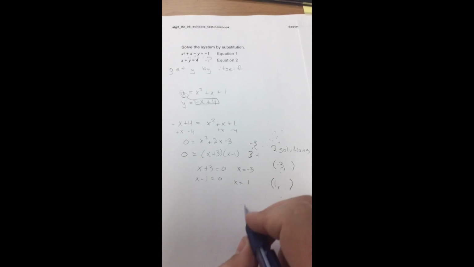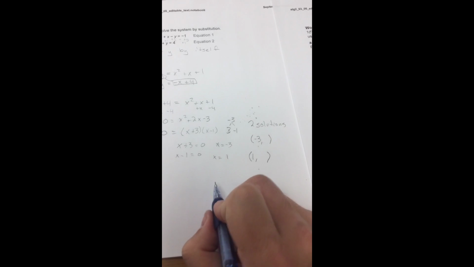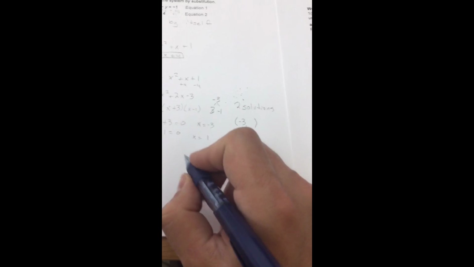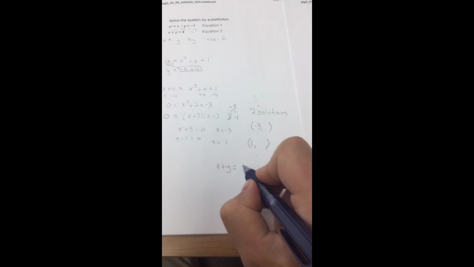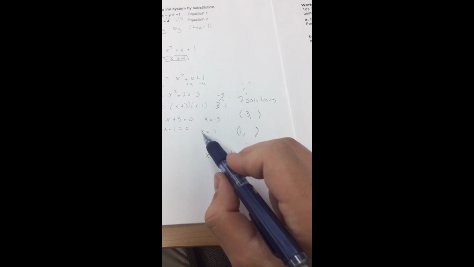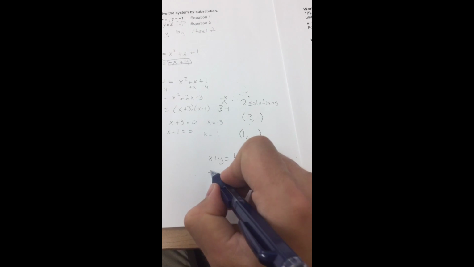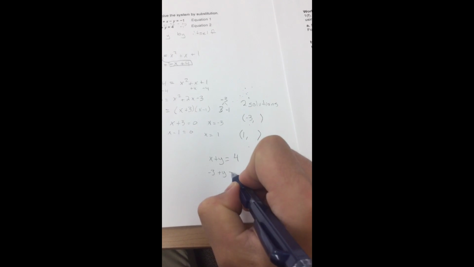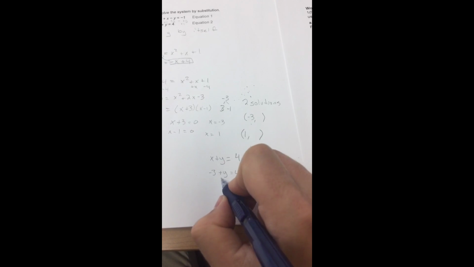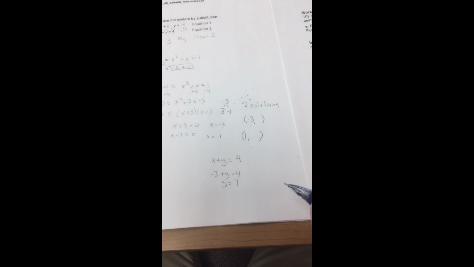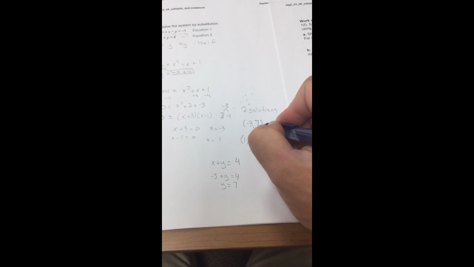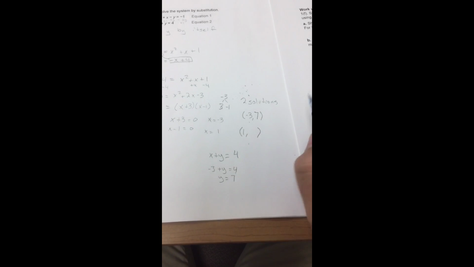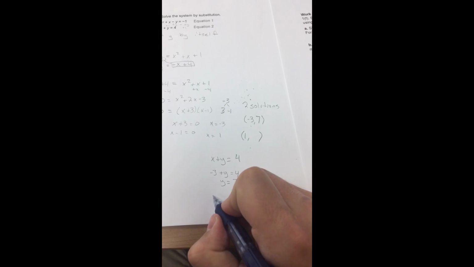Because we're solving for it, it doesn't matter which equation I use, so I'm going to plug what I found into x plus y equals 4. I'm going to start with the negative 3. So I plug in negative 3 for x: negative 3 plus y equals 4. Add 3 to both sides, y equals 7. So one of my solutions is the ordered pair negative 3, comma 7. That's exactly where these two graphs are going to intersect. Okay, then I look at 1. Now I'm going to plug in 1 for x.